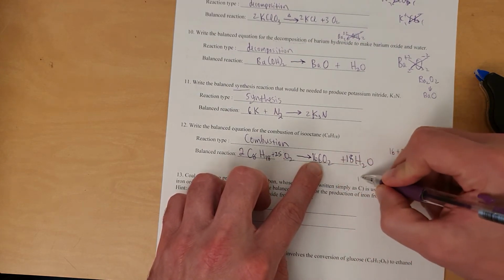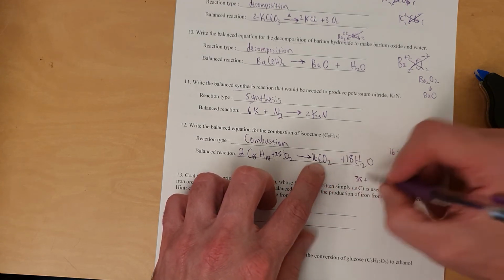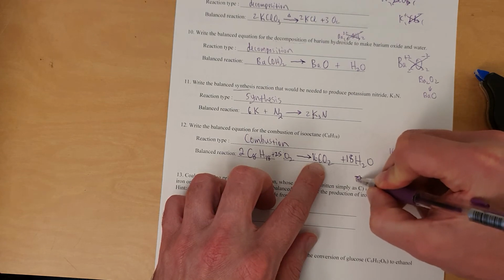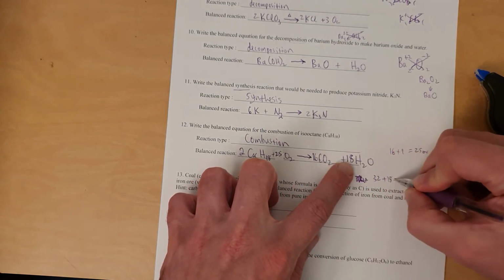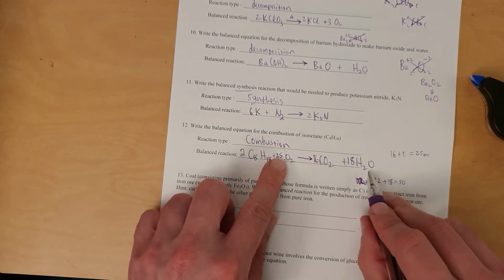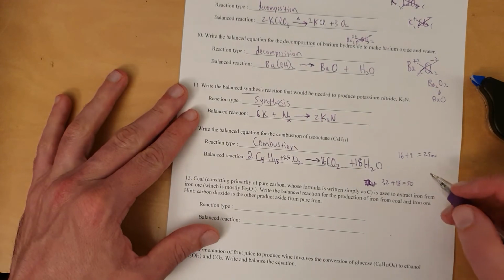Now we have 16 times 2 is 32 oxygens plus 18 more oxygens equals 50. Need to work on my math there. So we have 50 oxygens on each side, therefore it checks out to be correct. All right, that's done.